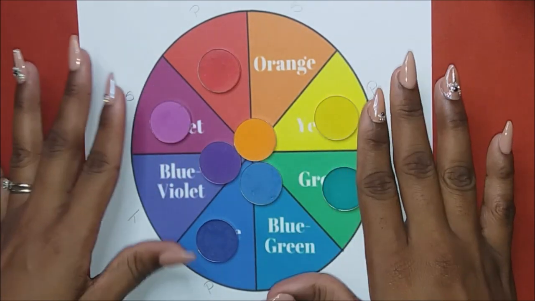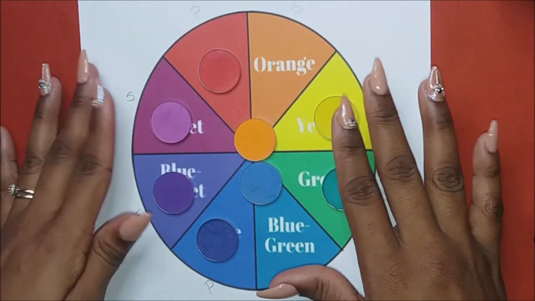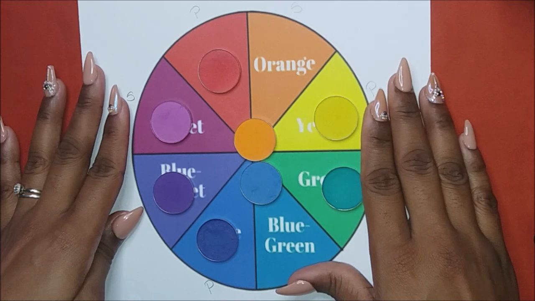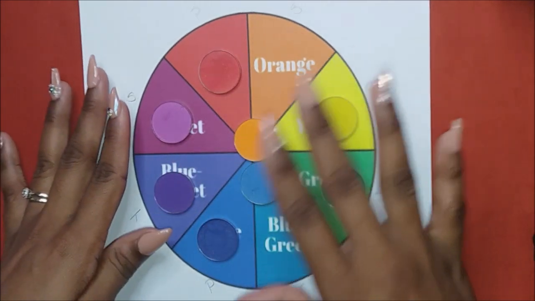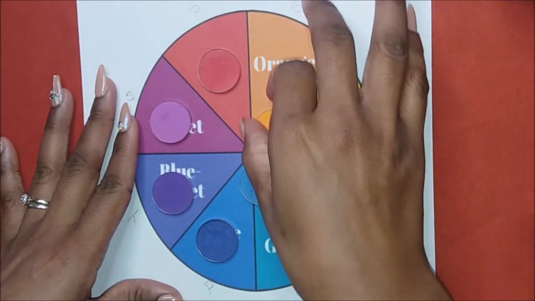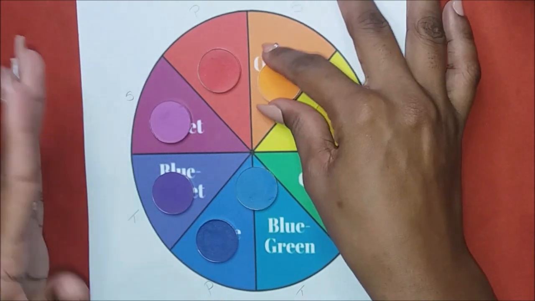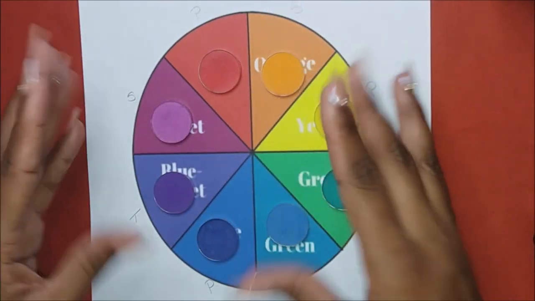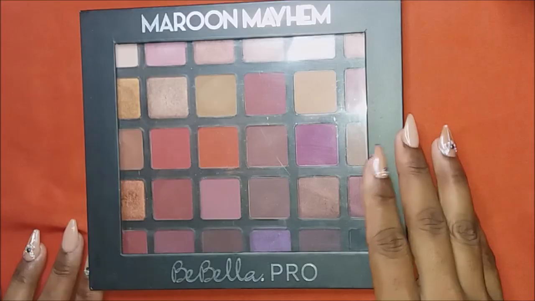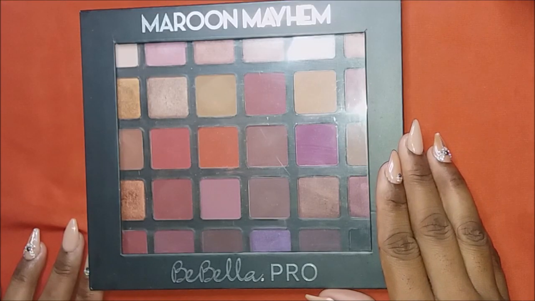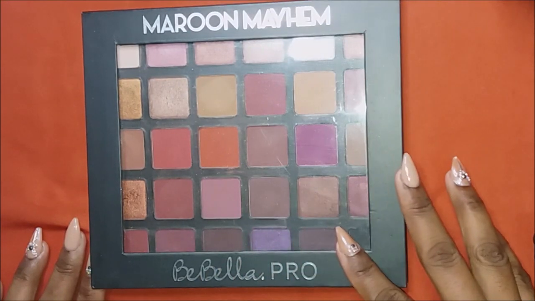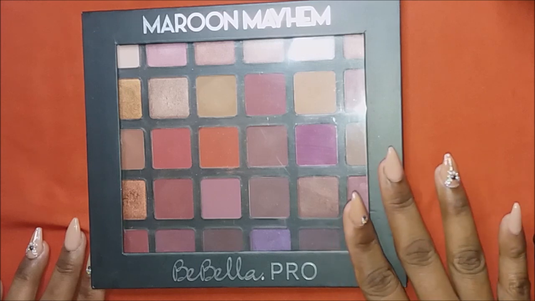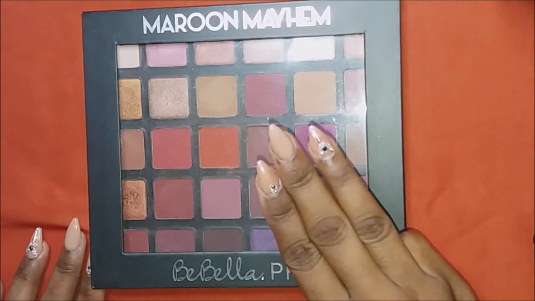Now, these are all very bold looks. So, how do we use this information to create bold yet subtle, or a combination of both, of an eyeshadow look? For this portion, I'm going to use my Maroon Mayhem by Bibella. So, we're going to use our 1, 2, 3 step.